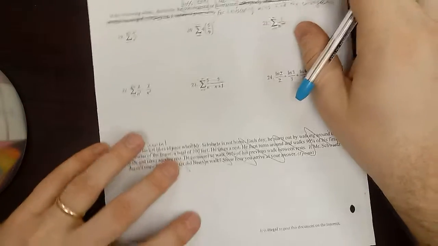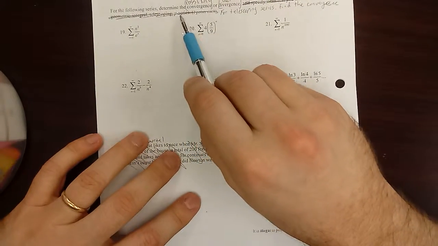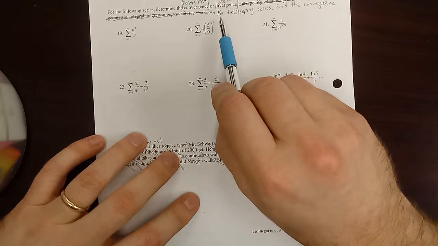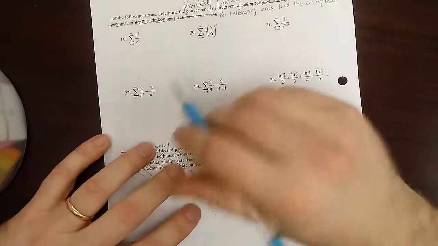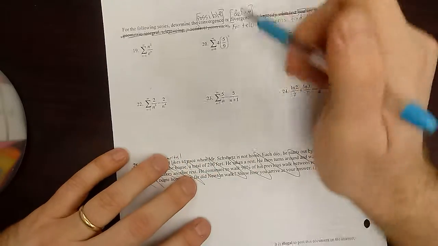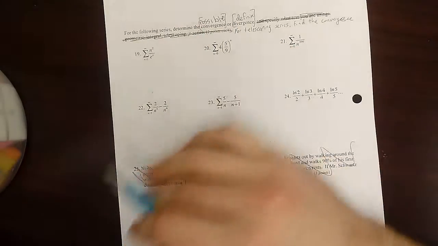Okay. The last thing that we really need to look at here is for the following series, determine the possible convergence or definite divergence. For telescoping series, find the convergence. So remember that if the sequence converges, then it's possible that it converges. But if the sequence diverges, then it diverges.